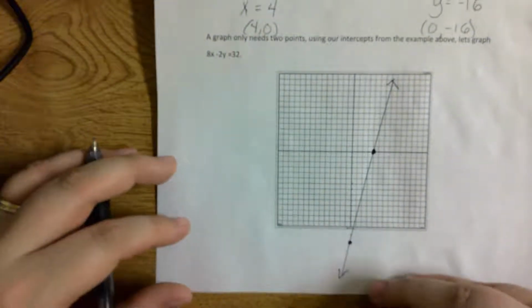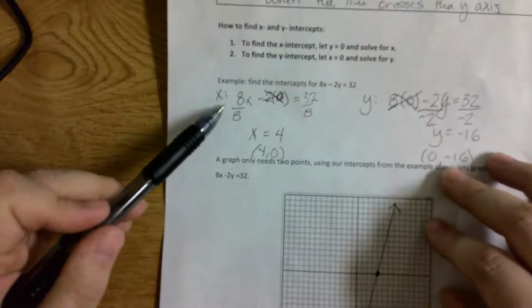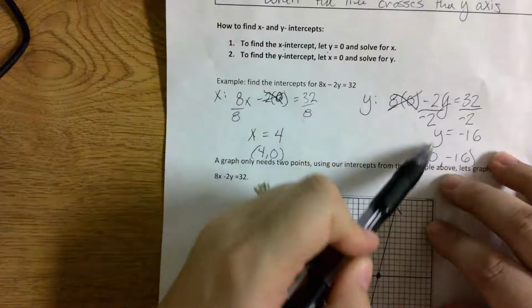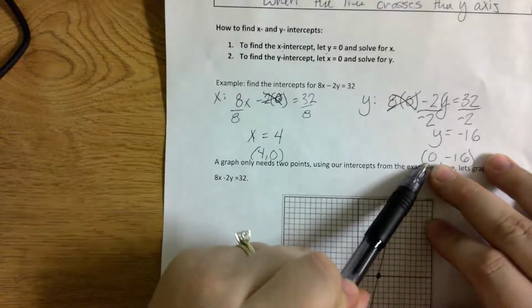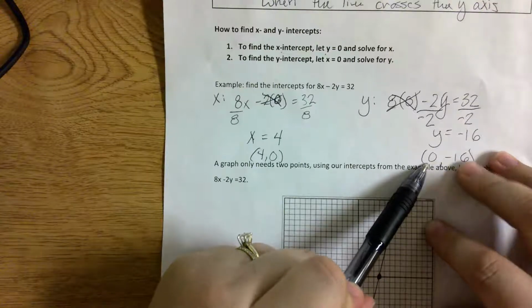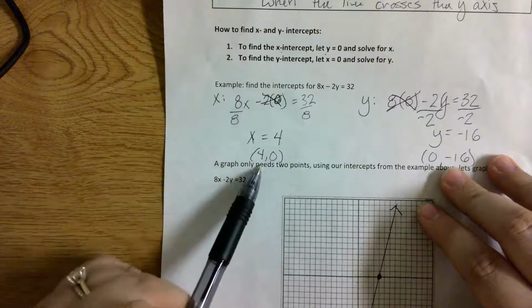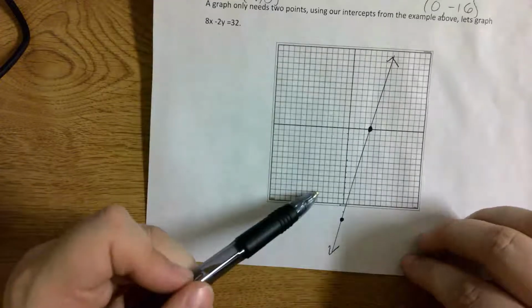All right. So again, to find x-intercept, y is 0. To find y-intercept, x is 0. What that means is you've got a 0 in the x part for the y-intercept and a 0 in the y coordinate for the x-intercept. And then we graph it.